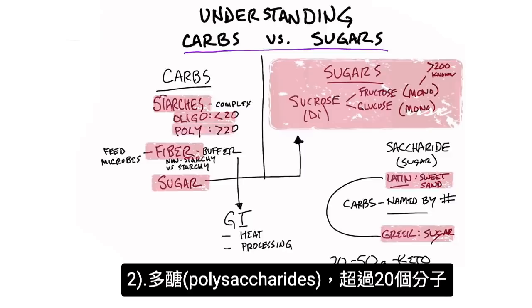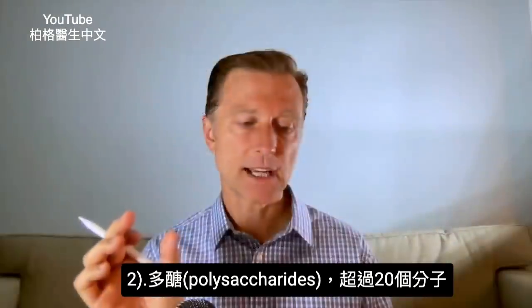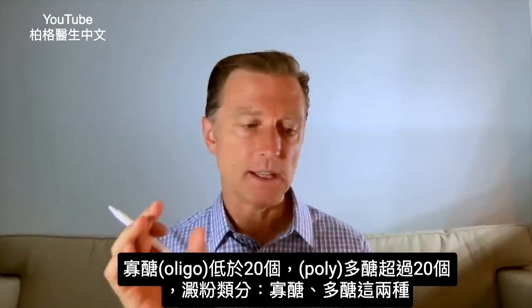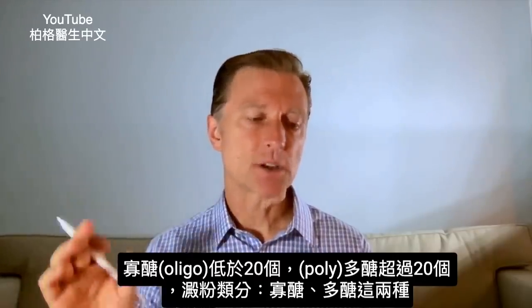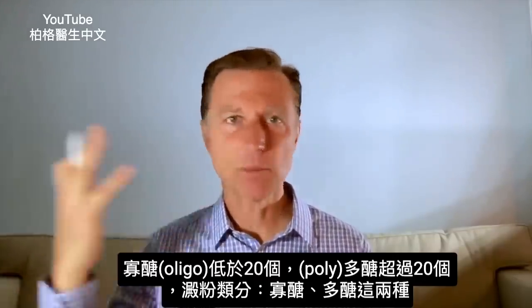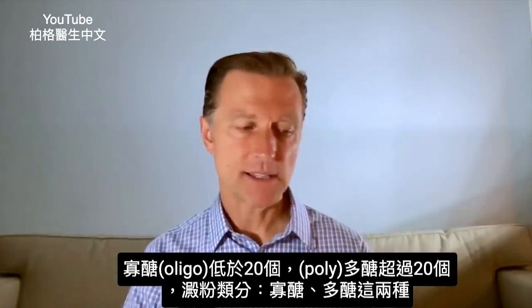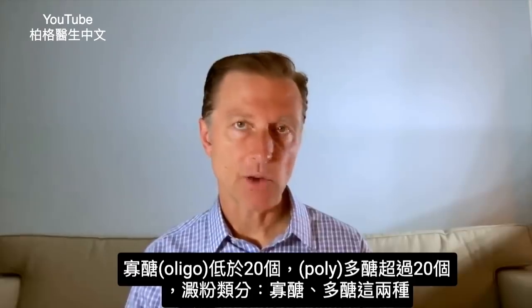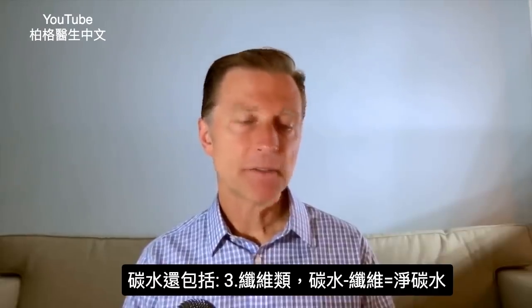And then we have a polysaccharide, which would be these little units of sugar connected, greater than 20, okay? So oligo is less than 20, poly means greater than 20. That's the simplicity of all these fancy names for the different combinations of sugars. So that would be starches. Then you get the fiber, okay?